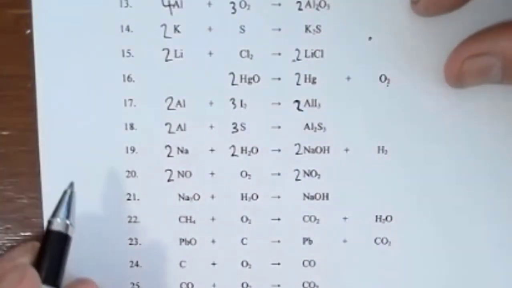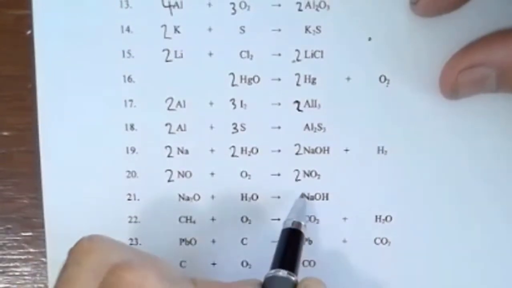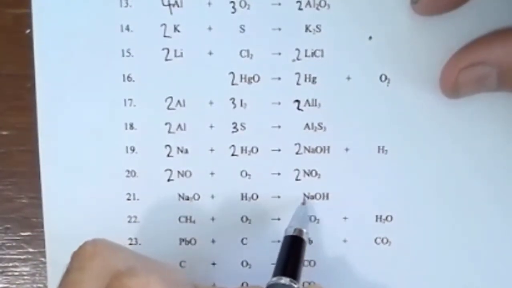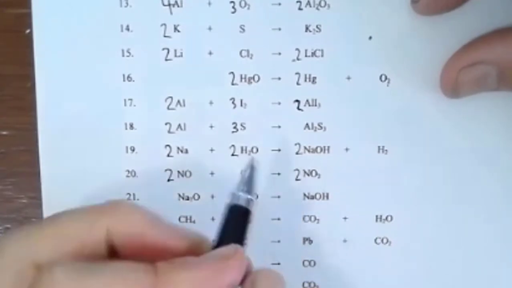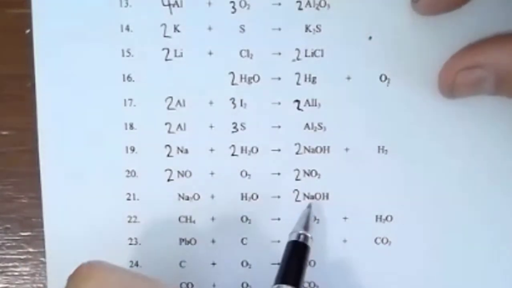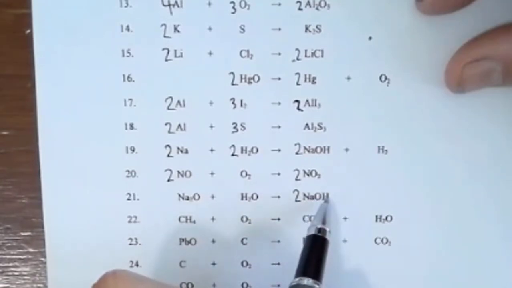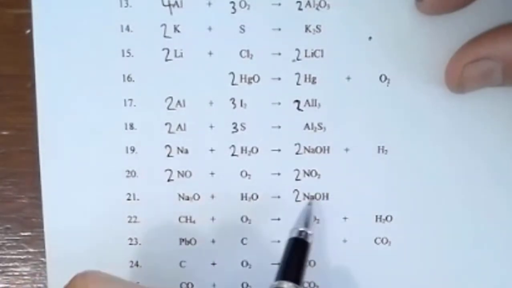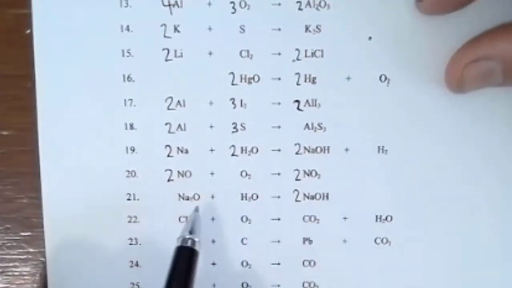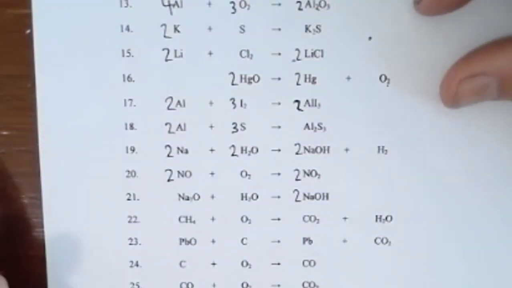Getting a little bit harder. So 2 sodium, 1 sodium. So I'm thinking I'm going to put a 2 here. Yeah, I will, because I'm putting that 2 there, because now let's have a look at our hydrogens. 2 hydrogen, 2 hydrogen, 2 oxygen, 1, 2 oxygen. There we go, and that's balanced.